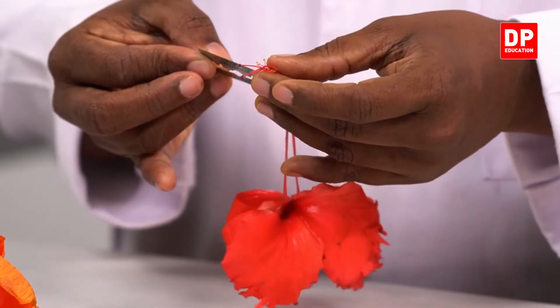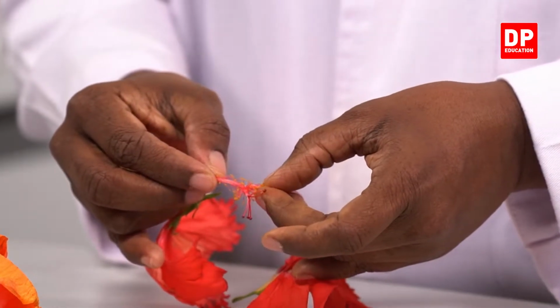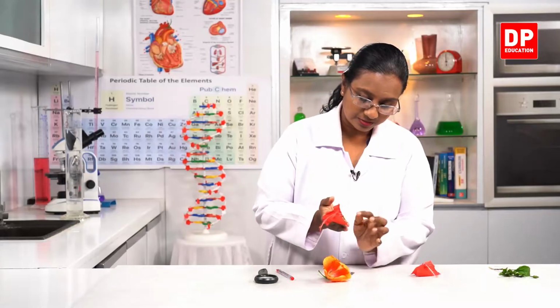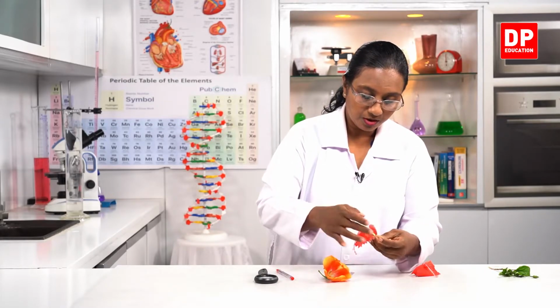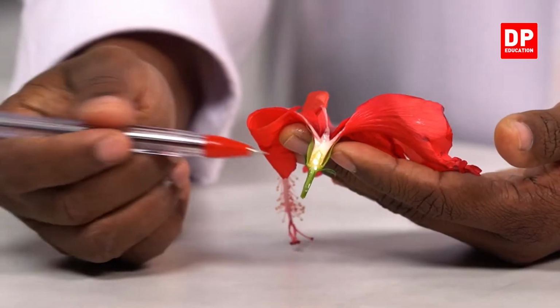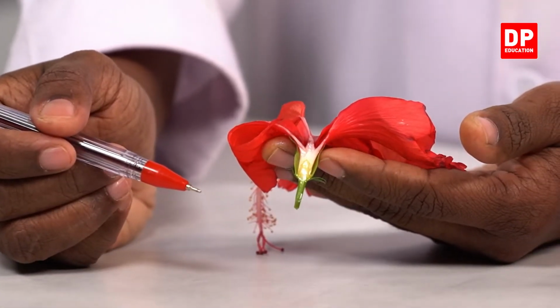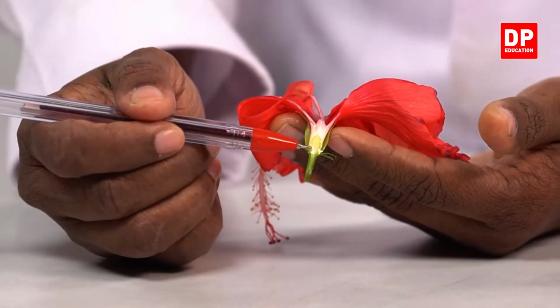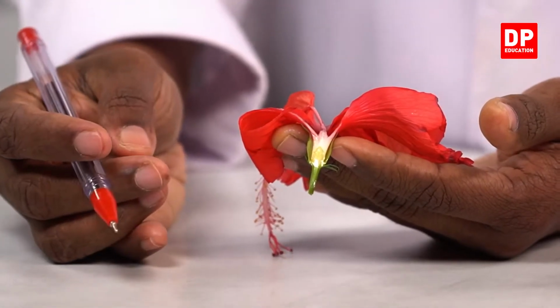So here, this is how we can take the longitudinal section. In this, now you all can see, students, this is how in a whorl manner all the parts are arranged. So here you can see, students, this is the stalk that attaches the flower to the branch. Then here we have the green color, the sepals, in a whorl arrangement.